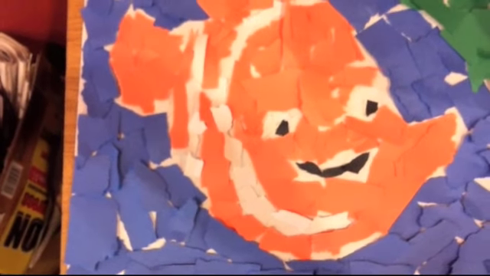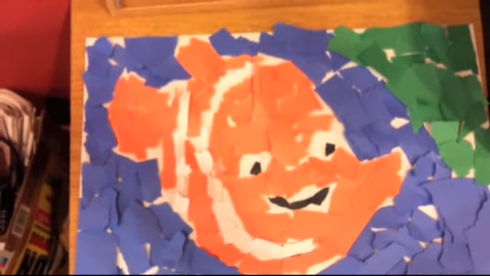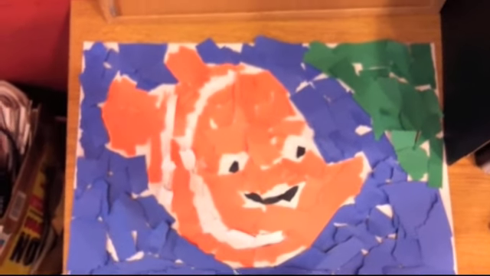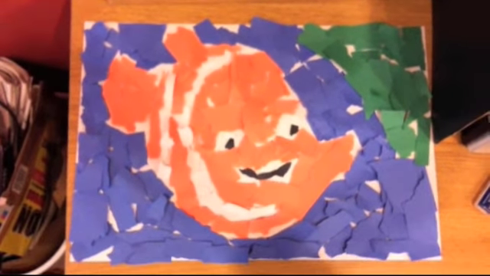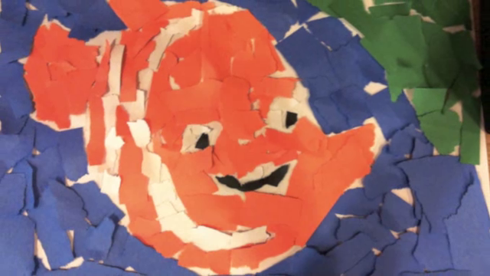This is my mosaic up close. Notice that when it is so up close, you can't really tell what it is, but as I pan out, the image starts to come together. I've used orange for Nemo and white for his stripes, blue for the water, and green for the water where light might be coming from. So there's my mosaic. Hope you all have fun making yours.